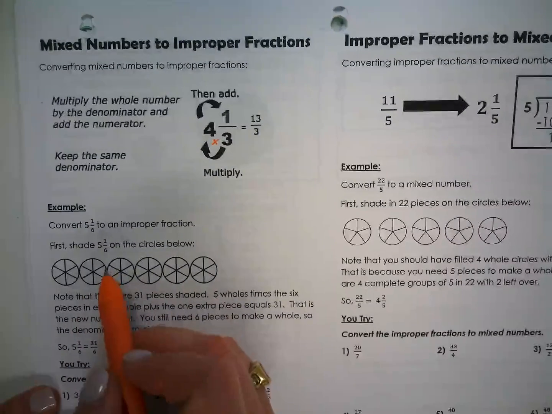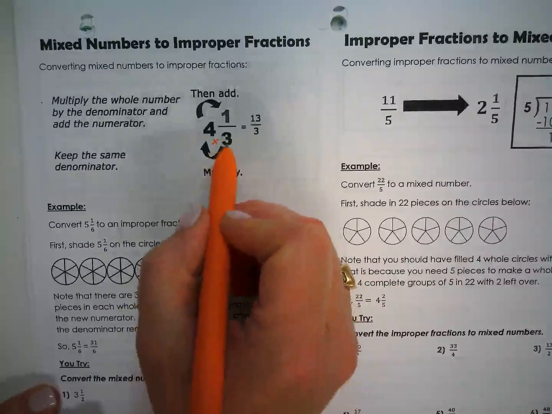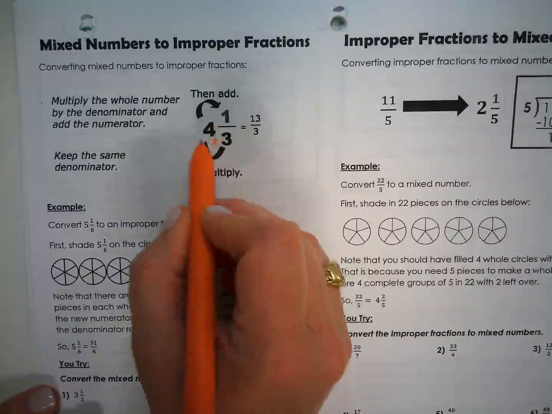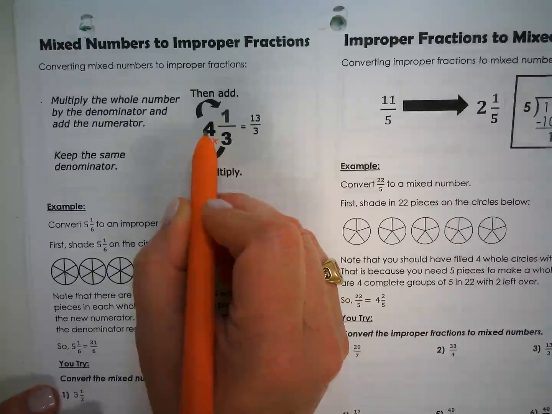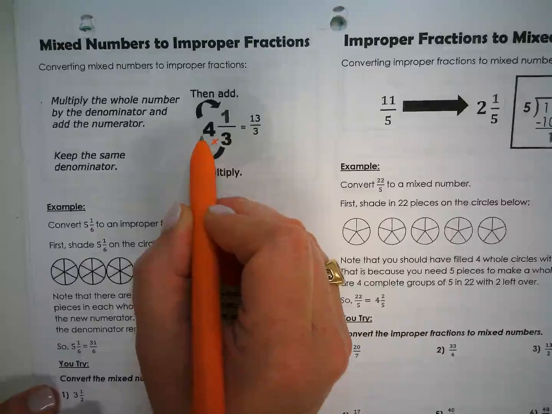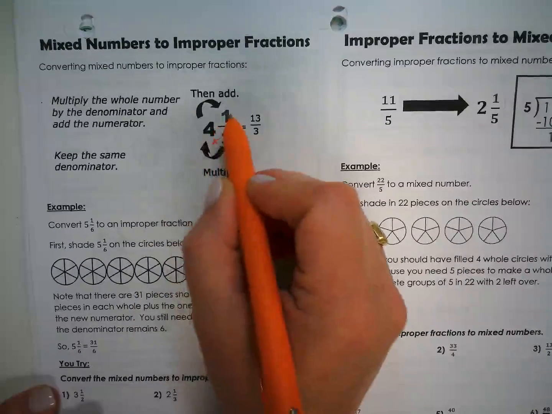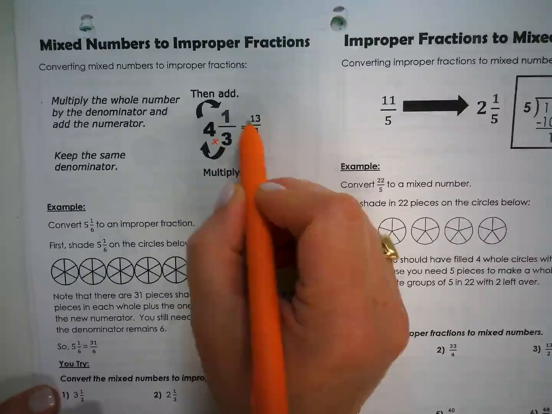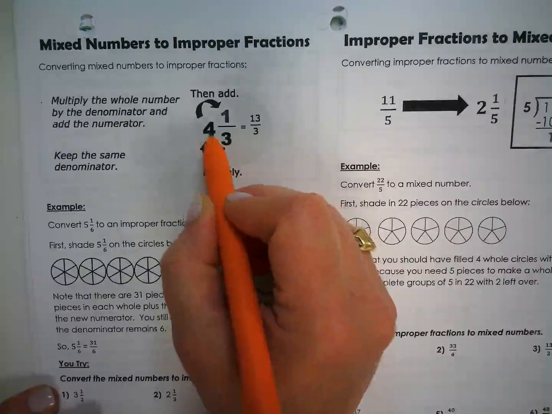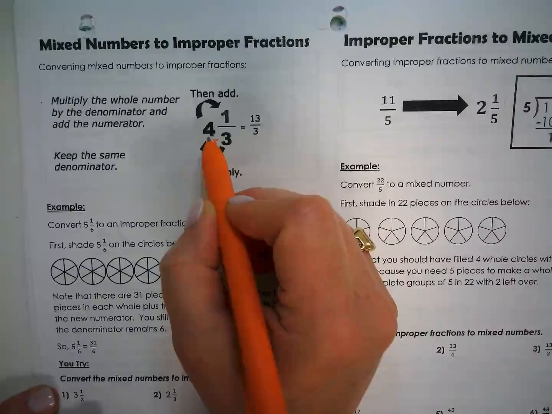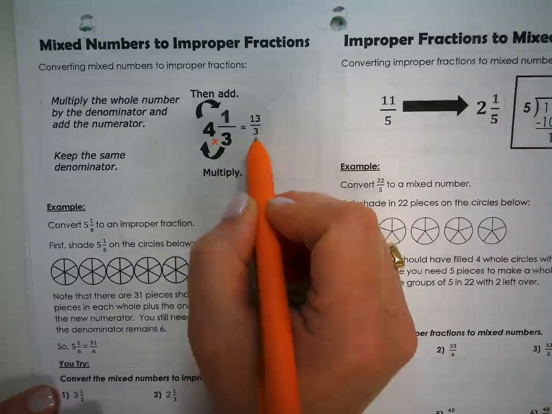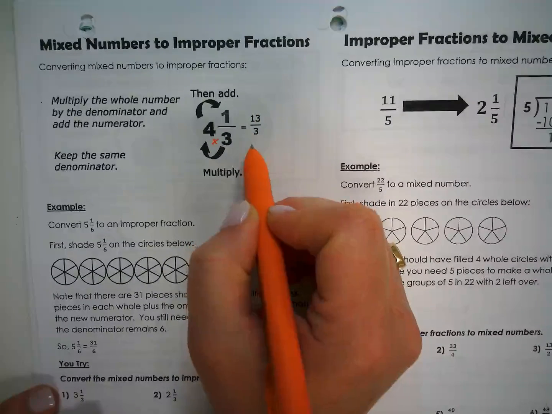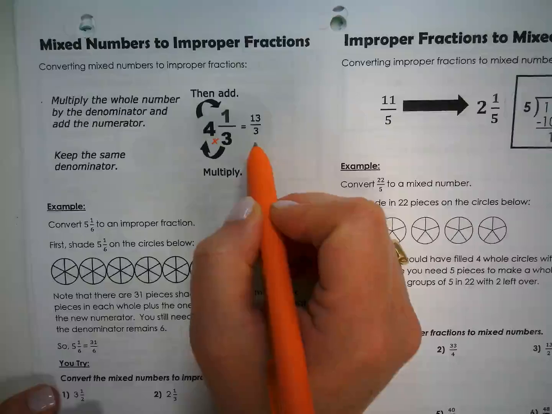So let's take a look at what we typically do then. Well, if I have 4 wholes and each one has 3 pieces, when I multiply here, I'm going to get 12. That's how many pieces will be in those 4 wholes. Plus, I have an extra one. So that's where this 13 comes from. It's the 12 that I get from my whole shapes plus the 1 extra piece I have. And I still have a denominator of 3 because 3 still represents how many pieces make a whole.